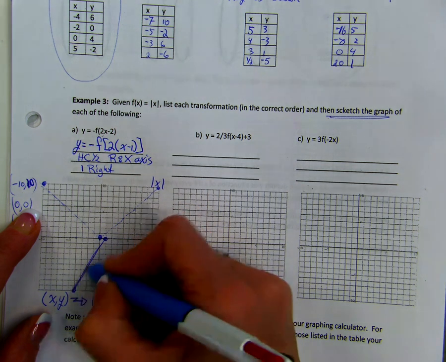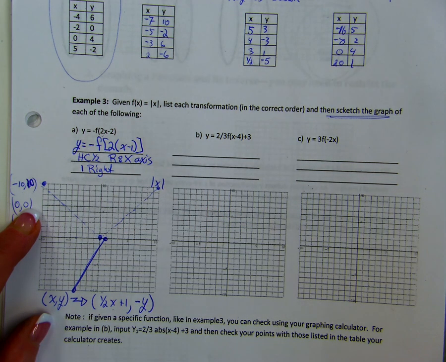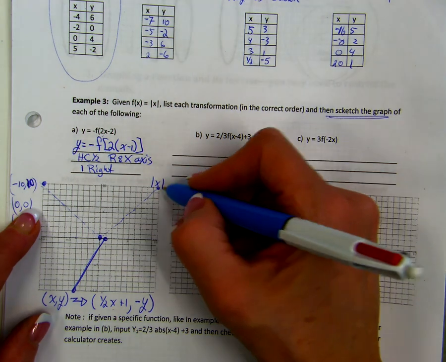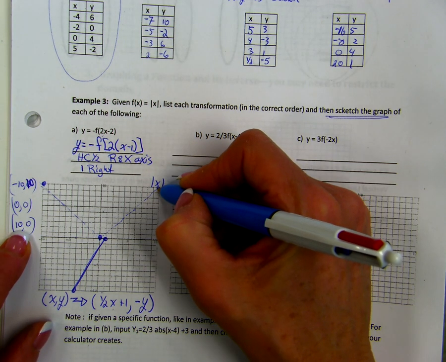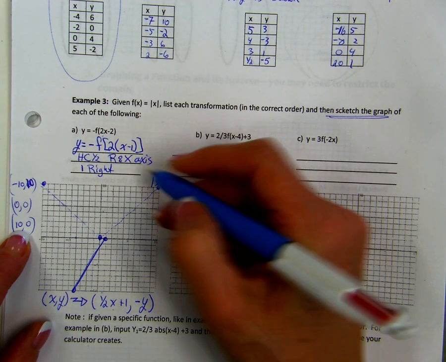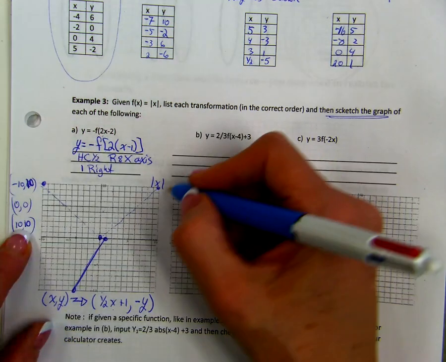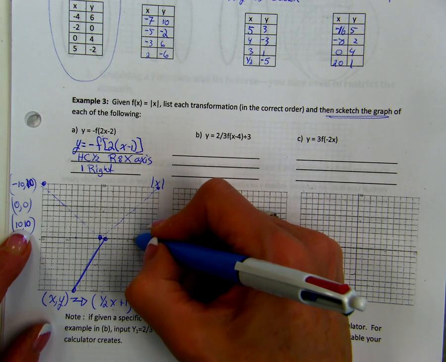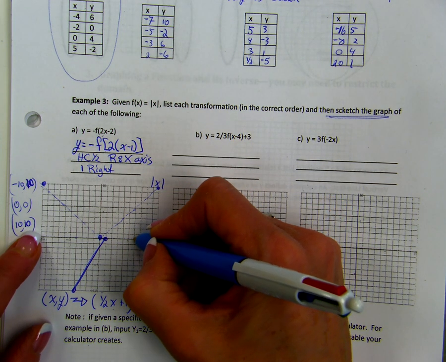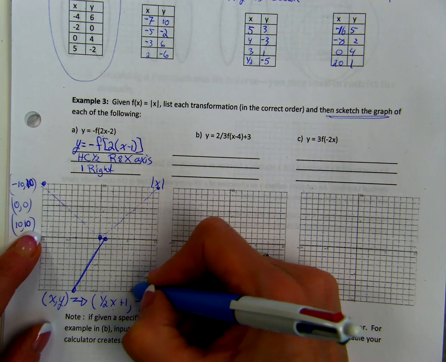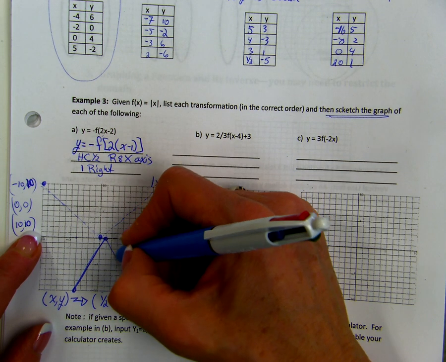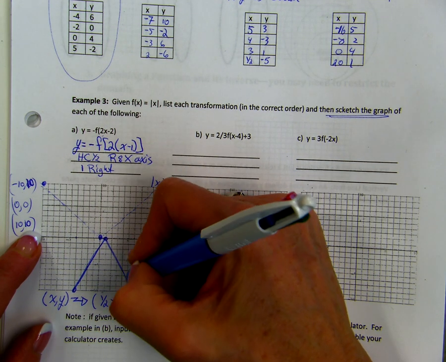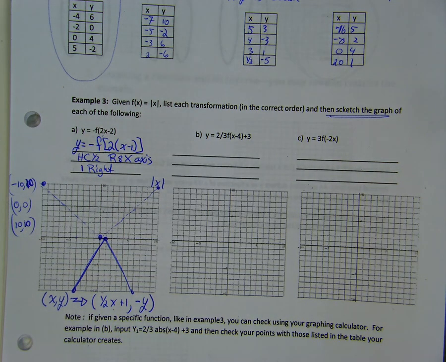So the line is horizontally compressed, flipped down, shifted over. Last one to move is 0, 10, and half of 10 is 5, add 1 and I get 6. And negative 10 is this line here, right on that.